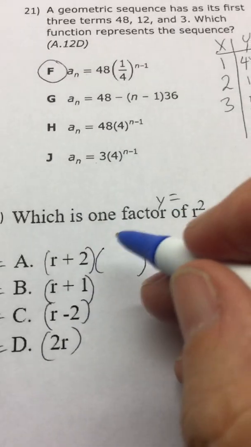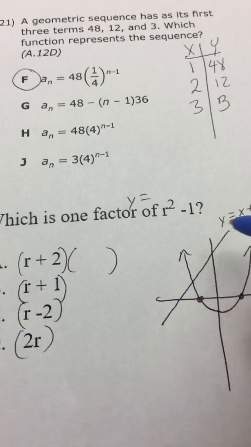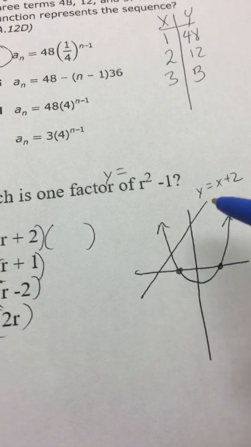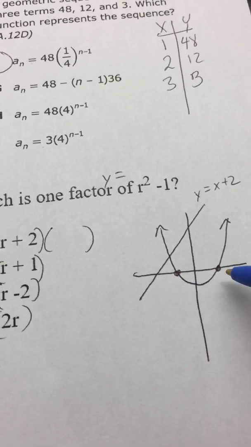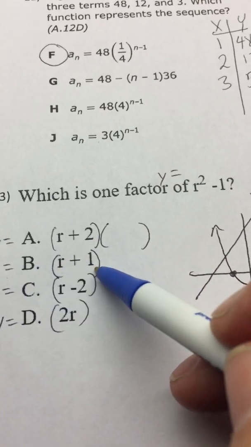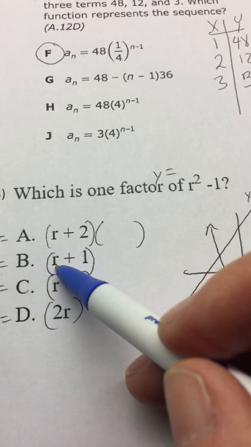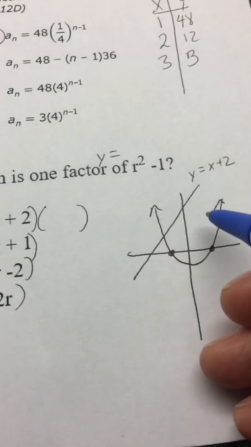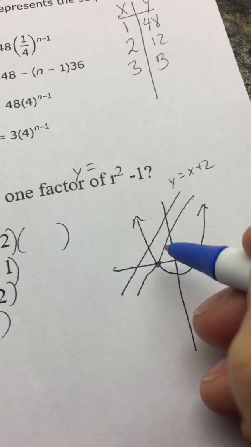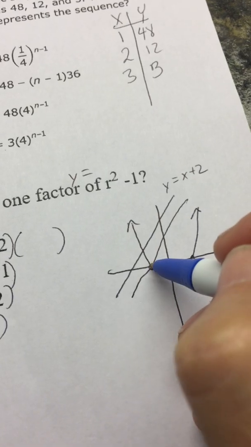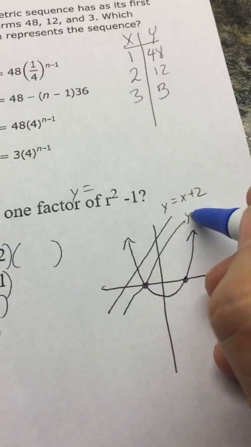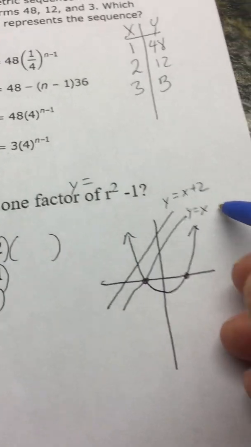All right, so that was A. It made that line there. What I'm looking for, since it's not making the same shape, is a line that goes through one of the two x-intercepts. So when I go to the next one and put in y equals x plus 1, because we're going to use x's in the calculator, this one makes a line that goes right through that x-intercept. I know that's not a very pretty line, pretend that's a straight line. So this is y equals x plus 1.